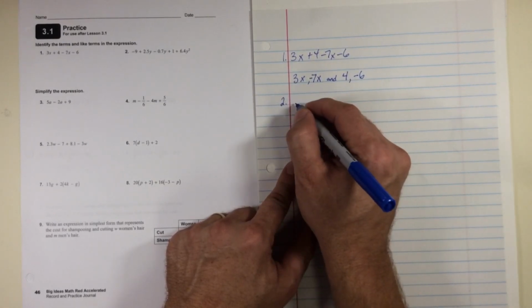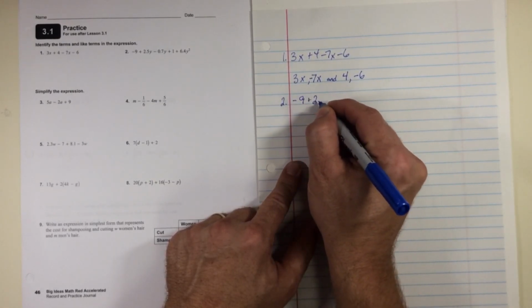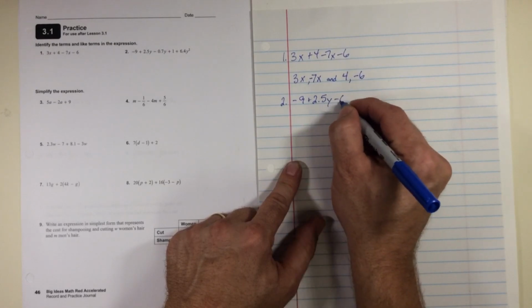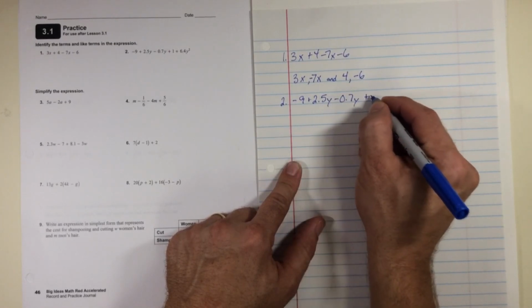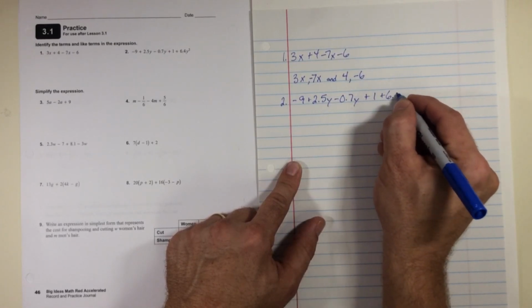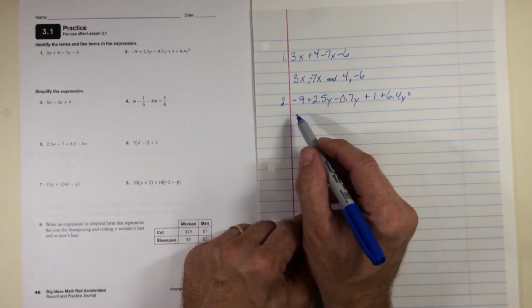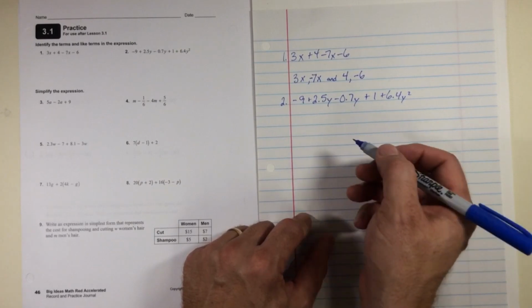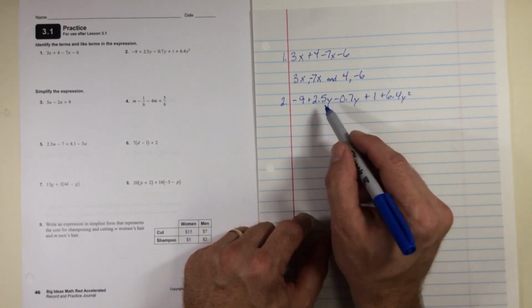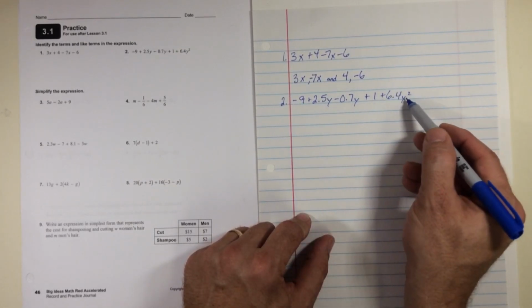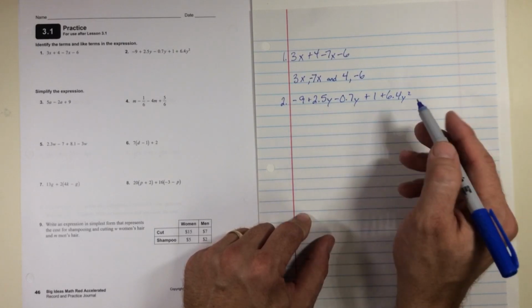Number 2. Negative 9 plus 2.5y minus 0.7y plus 1 plus 6.4y squared. Now, we're not supposed to solve any of this or combine like terms. We're supposed to list all the terms and the like terms. So this is a y squared term. It's not a y term. It's y squared. And there is no other y squared term.